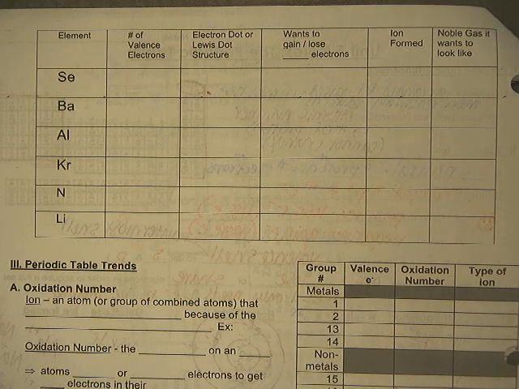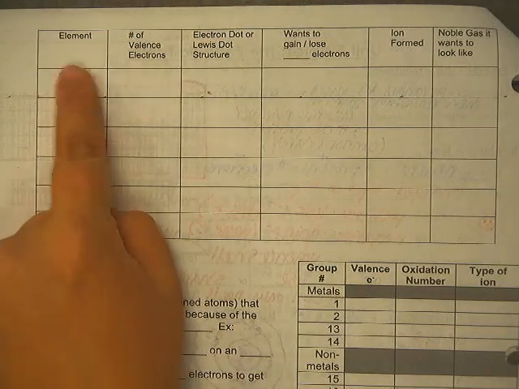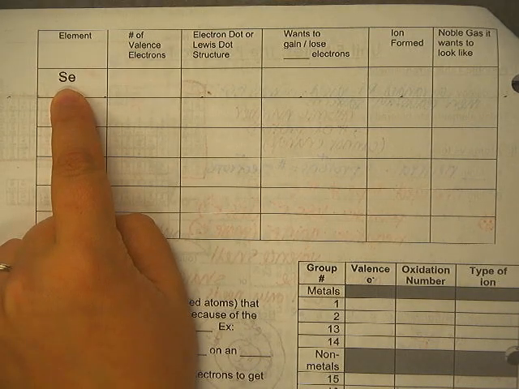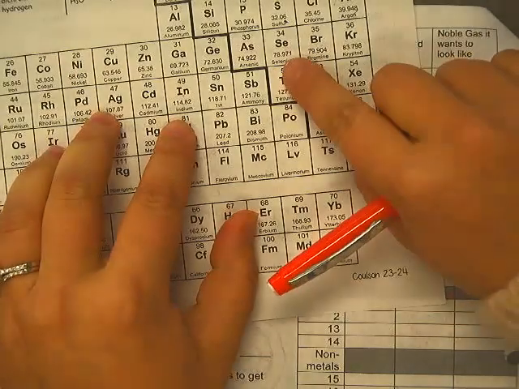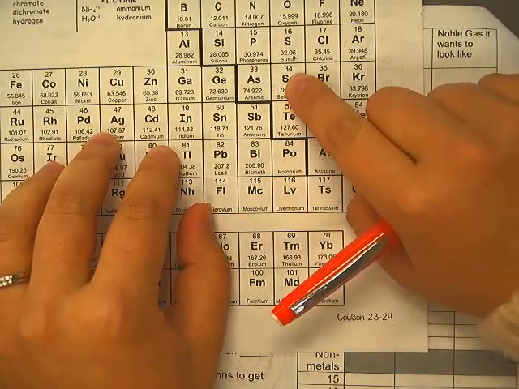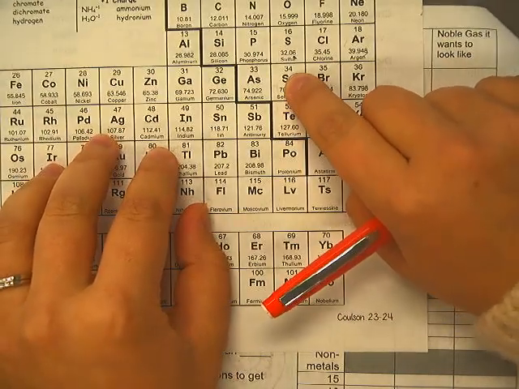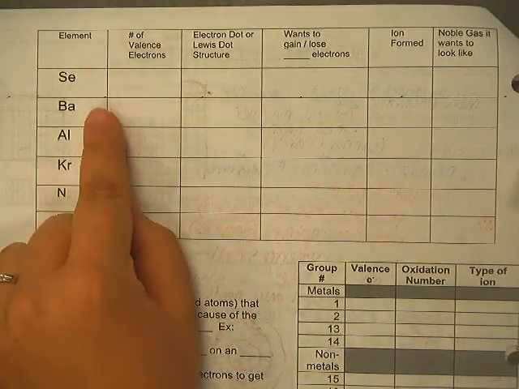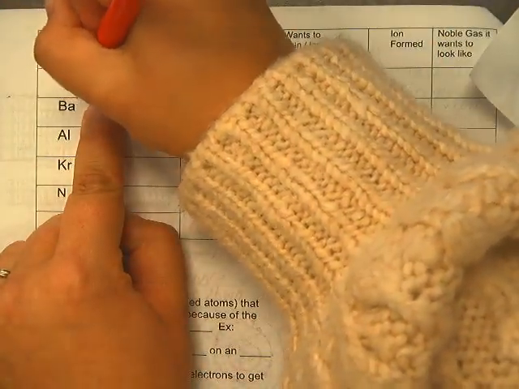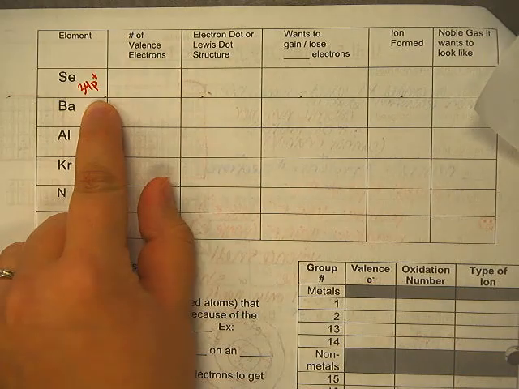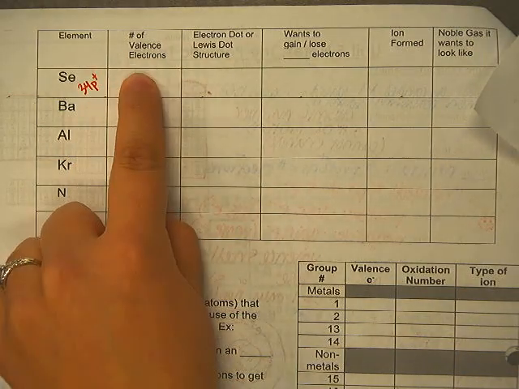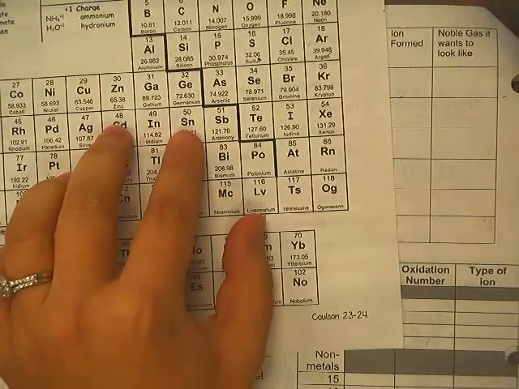This chart is on the top of page 2 of your notes. So if we start with any given element, so this one is selenium, Se, that's number 34 on our periodic table, which means we would have 34 protons, and as an atom, it would also have 34 electrons.